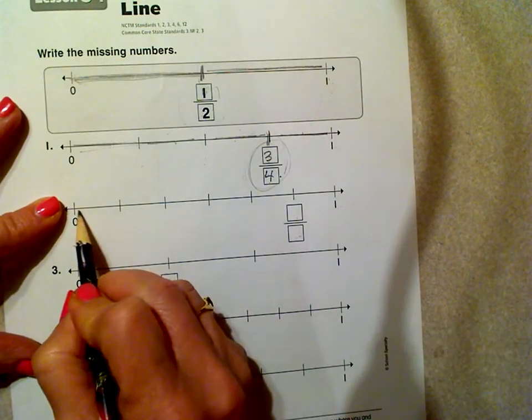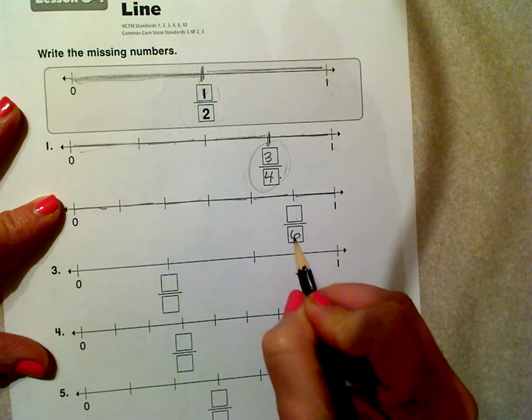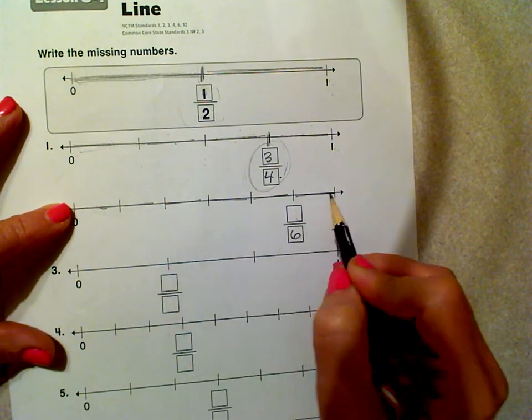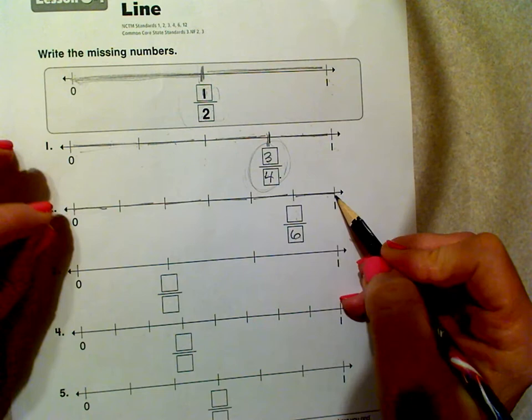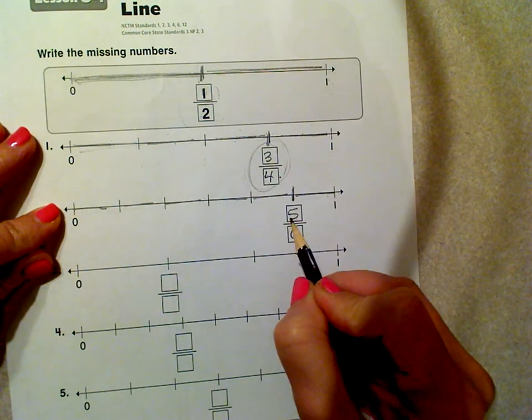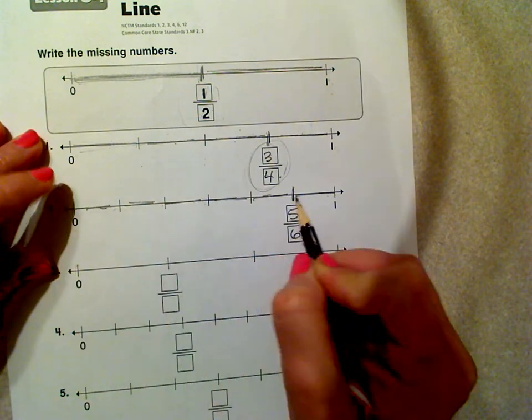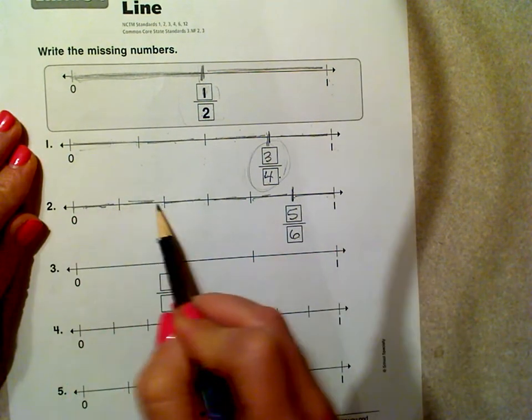Okay, so this one, we have 1, 2, 3, 4, 5, 6 segments. How far is this one? Well, that's going to be 5. We have 1, 2, 3, 4, 5. I am not counting the tick marks. Do not count those. It's the spaces.